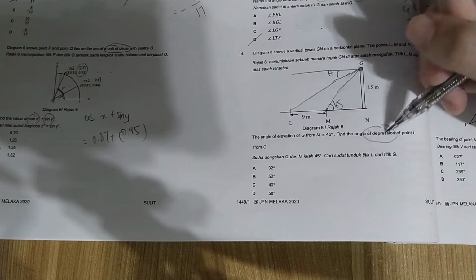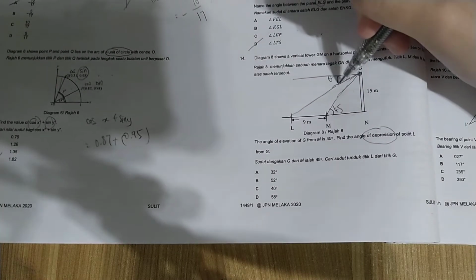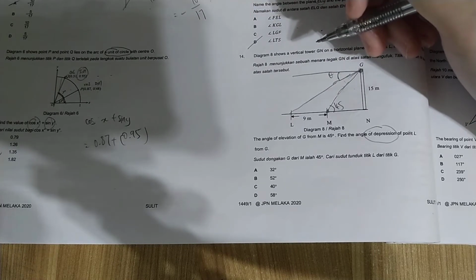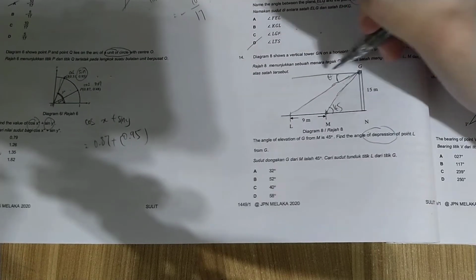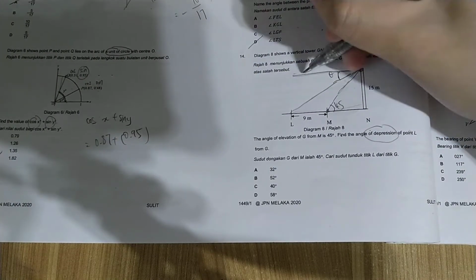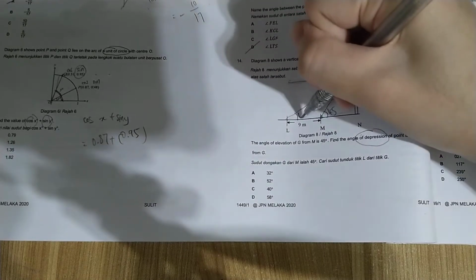Okay, so find the angle of depression of L from G. So the angle of depression is here, not here. If you don't know, tengok balik sendiri, or you can ask me also can. So the theta, can you see that this line and the horizontal ground will be parallel? So it's a Z. So you're actually finding the angle here.